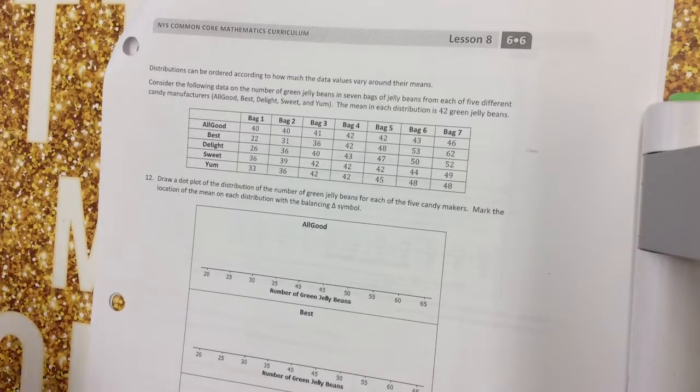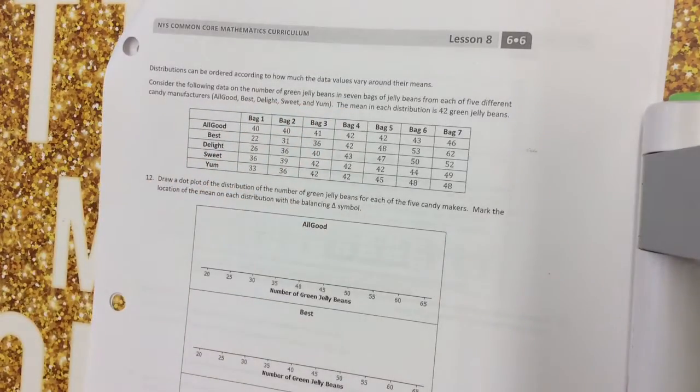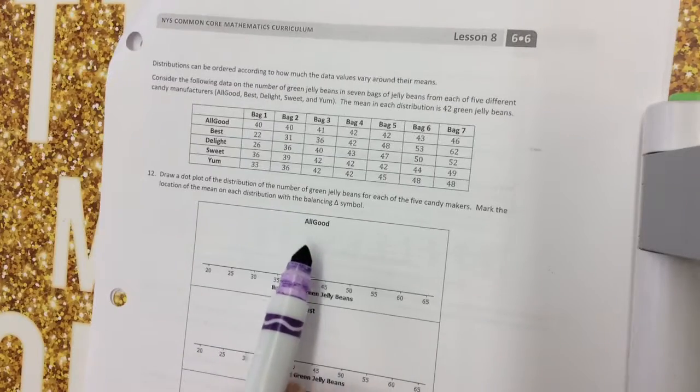So looking at this, we could take this information for the 7 bags of all types of brands and see how many are in there. Okay, so the data on the number of green jelly beans in 7 bags from each of the 5 different candy manufacturers: All Good, Best, Delight, Sweet, and Yum. We could continue these with more brand names and do this on our own with, say, Starburst or Jelly Bellies or Market Basket brand or whatever it may be. We'll start with the All Good.